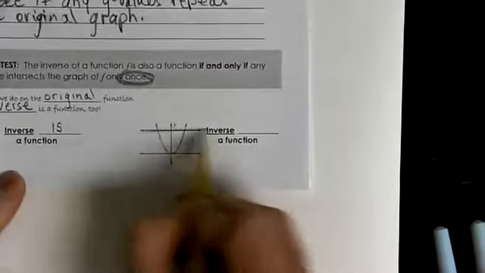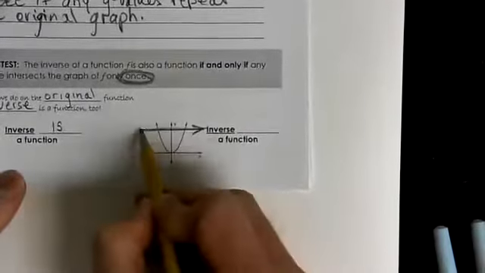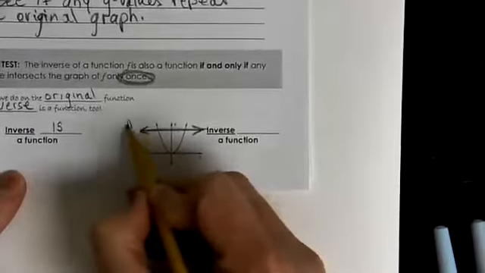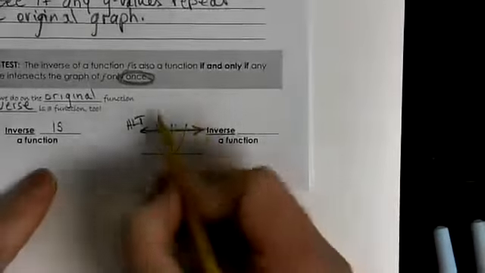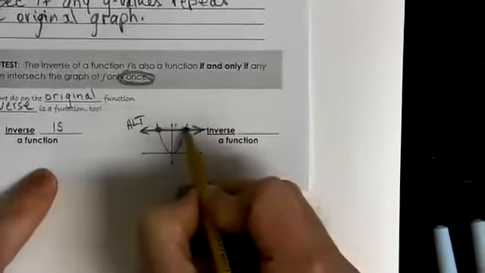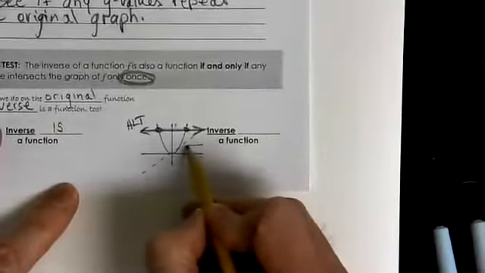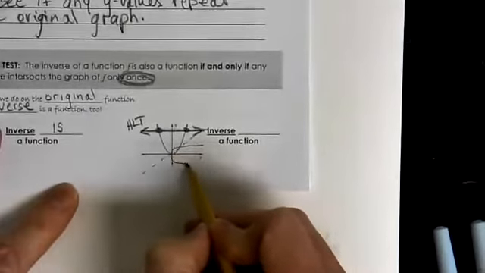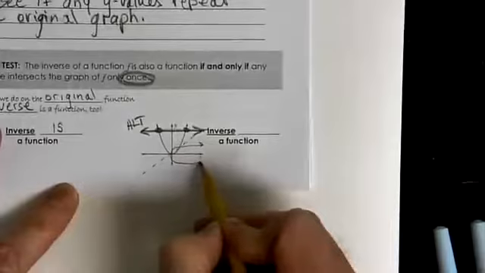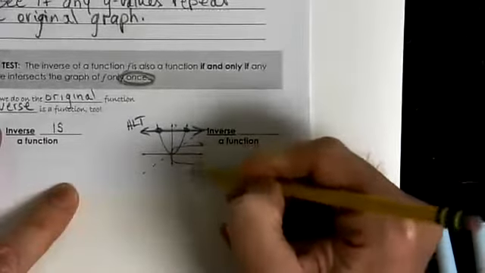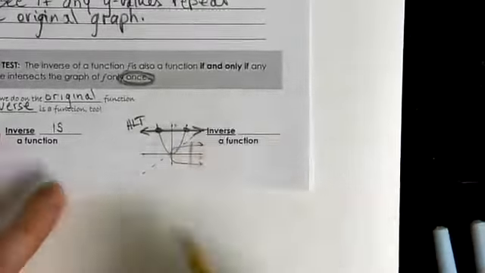Here's our horizontal line test. It crosses the graph at 2 spots. That means when we reflect it over the line y equals x, it's going to have a vertical line that crosses it twice.